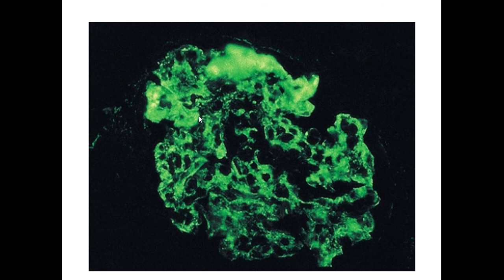While in type 1, for example, you don't see any immune complexes at all. It's just the degranulation of mast cells, or I mean the chemical mediators that are going to be released by the mast cells.